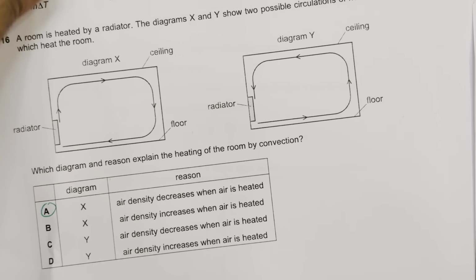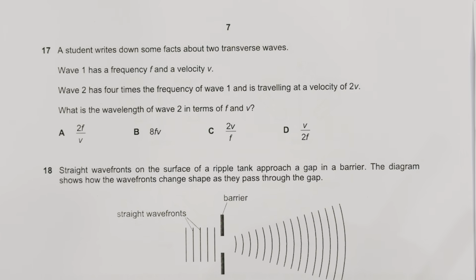Moving to question number 17. A student writes down some facts about two transverse waves. Wave 1 has a frequency f and a velocity v. Wave 2 has 4 times the frequency of wave 1 and it is traveling with velocity 2v.